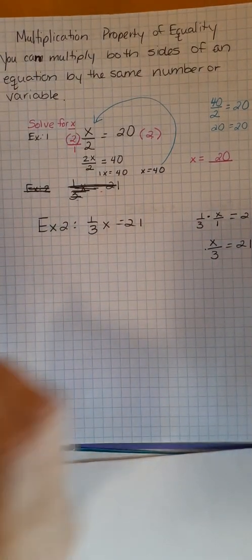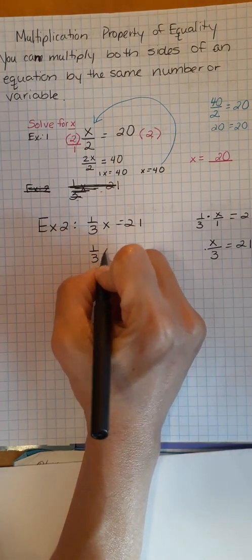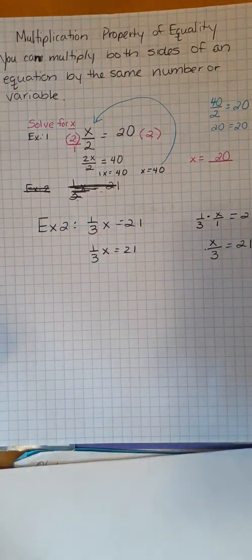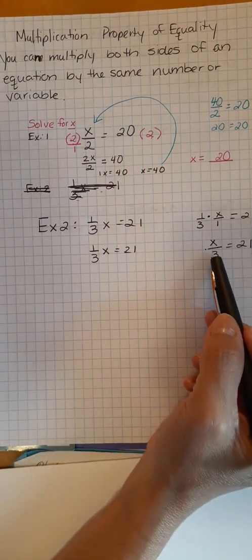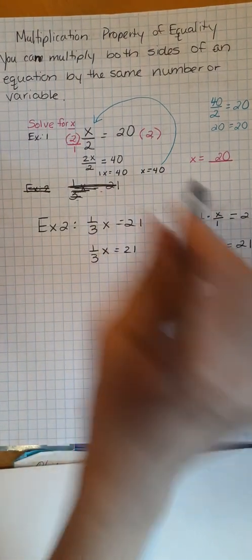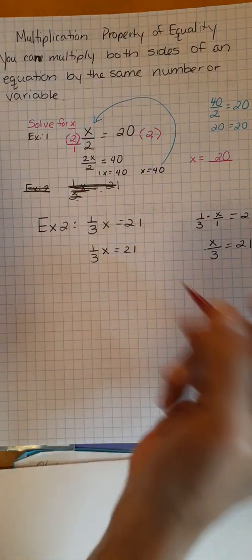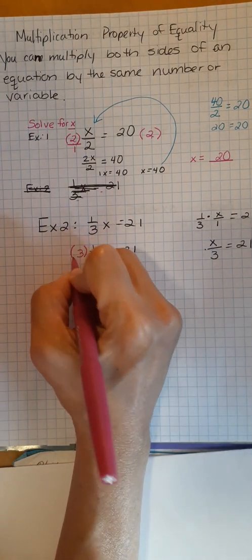So what are we going to do? Well, let me rewrite this here. We're going to do the same thing. There's a 3 in the denominator, and I'm trying to get this x alone. So I'm going to multiply both sides by 3 over 1.